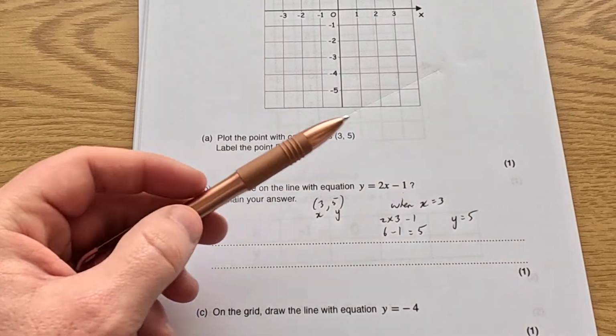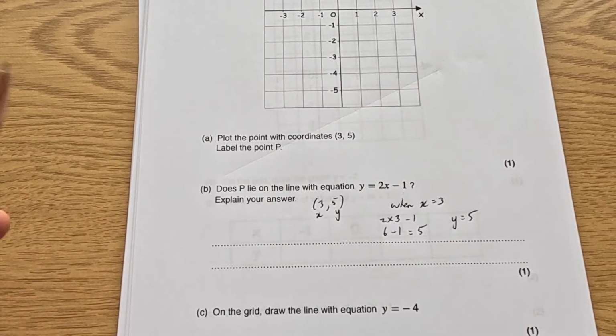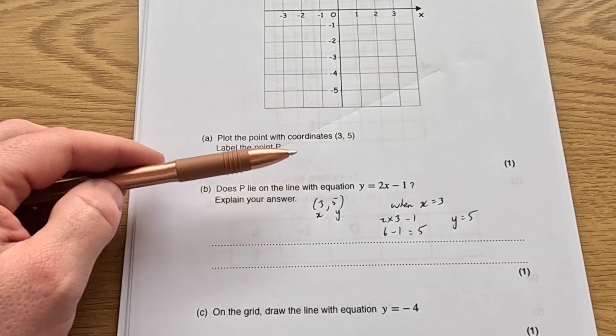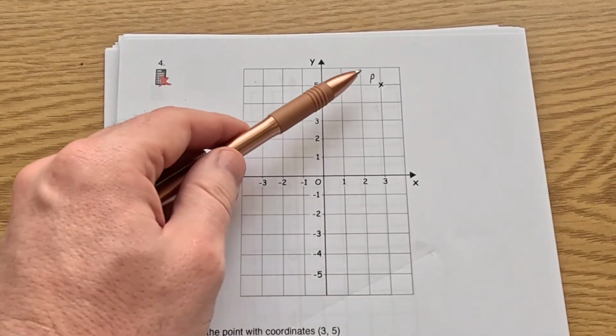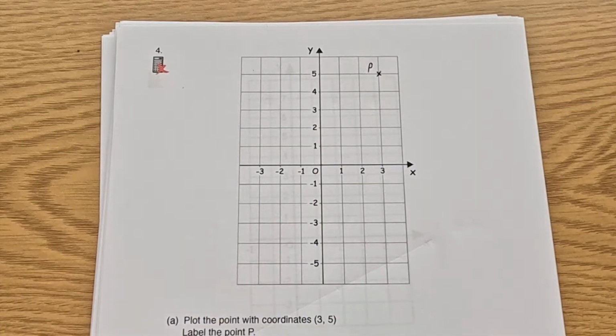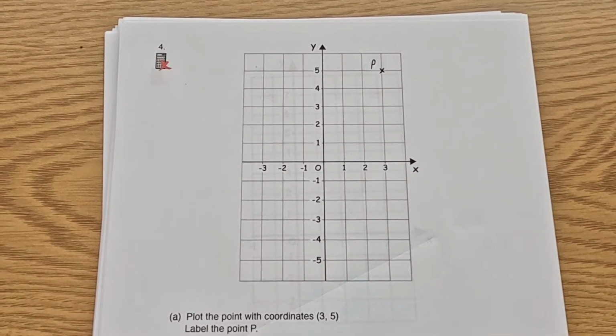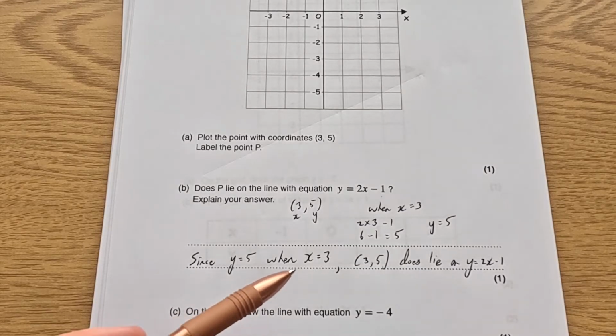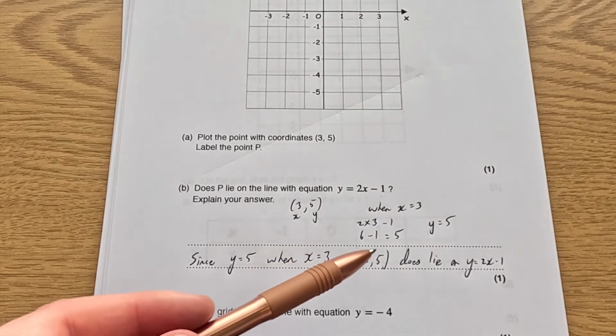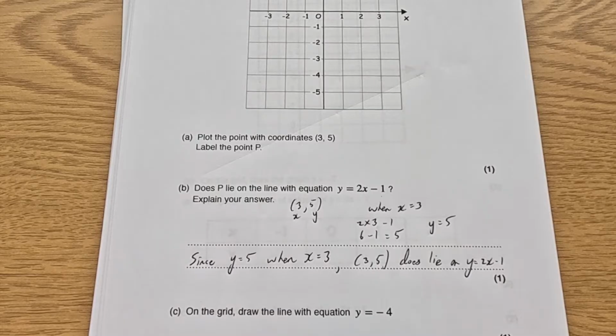So that means that if we made our xy table and we had our x equals 3, y would be 5. So that means that if we have a look at our point, this point here would be on the line y equals 2x minus 1, it would lie on that line. So let's explain that. I've just explained that since y equals 5 when x equals 3, the point 3, 5 does lie on the line y equals 2x minus 1, and that's it.